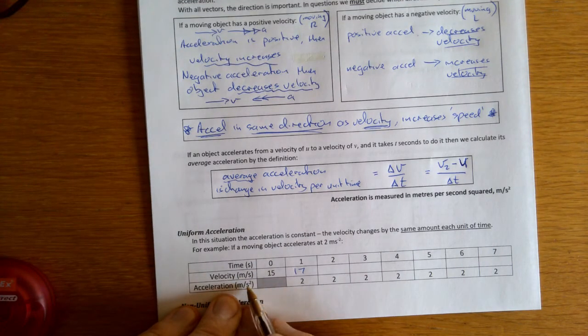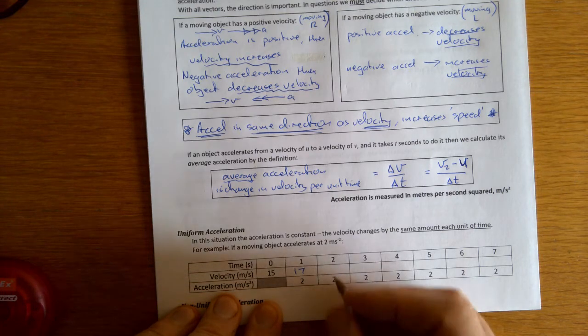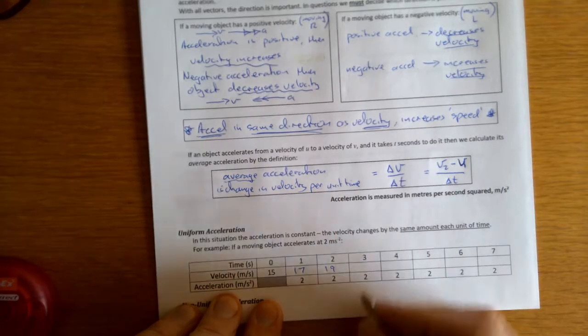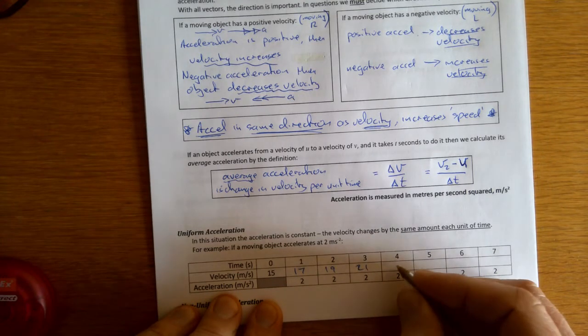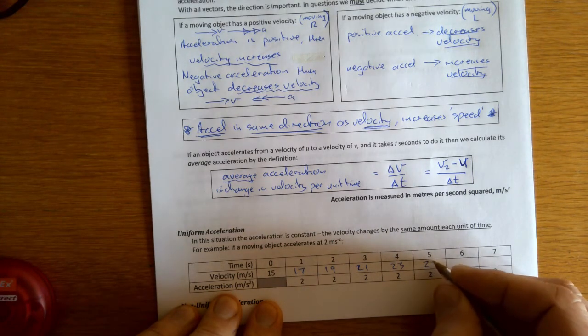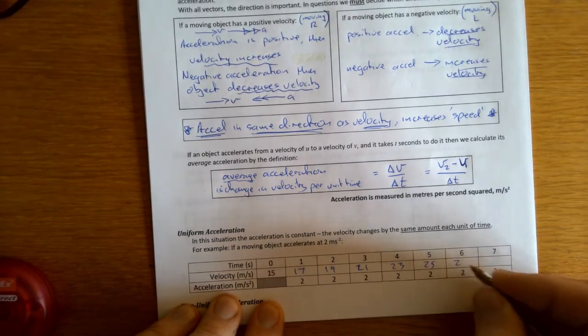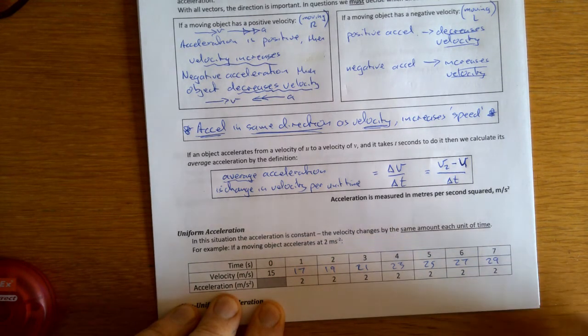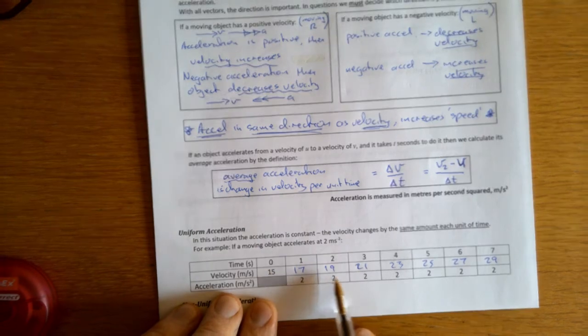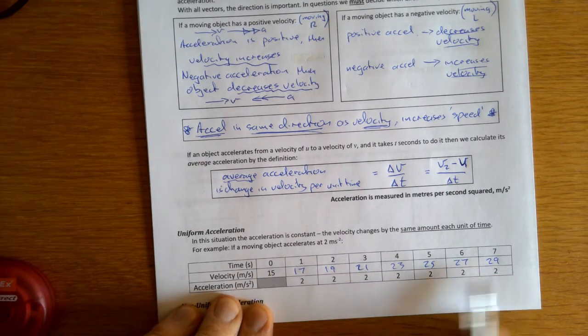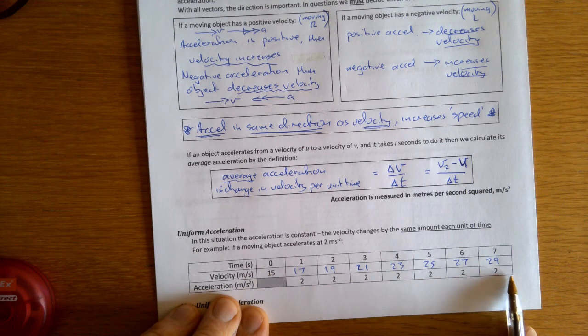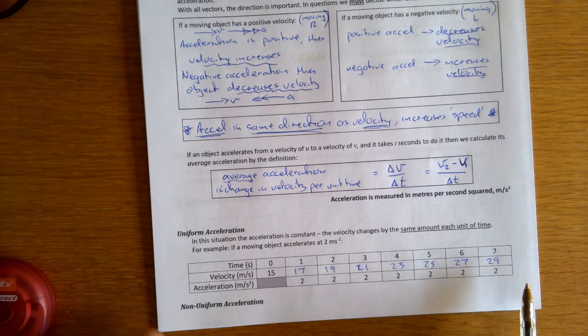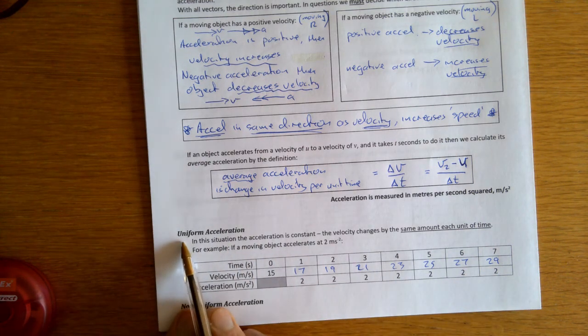So every second we've got 2 meters per second changing, and we'll just keep going up like that. So another 2, another 2, another 2, another 2. Okay, so what you can imagine this on a graph, it does depend on what type of graph, but your change is nice and steady because your acceleration is steady. Okay, now that's what we call uniform acceleration, steady acceleration.